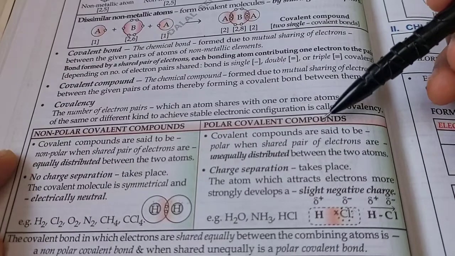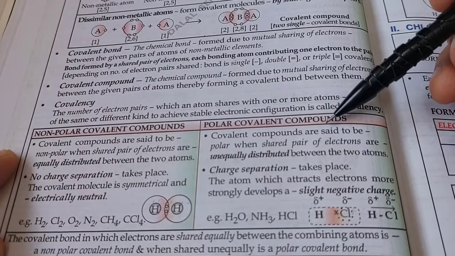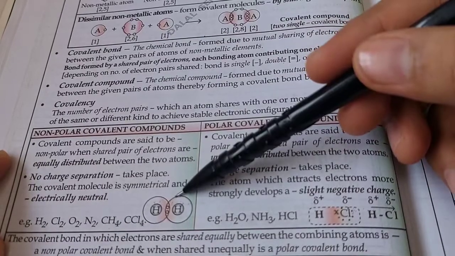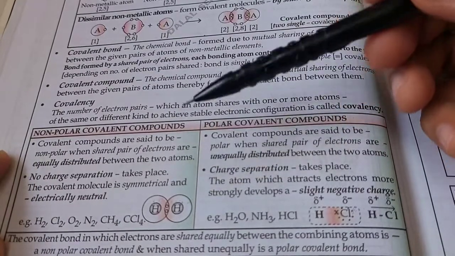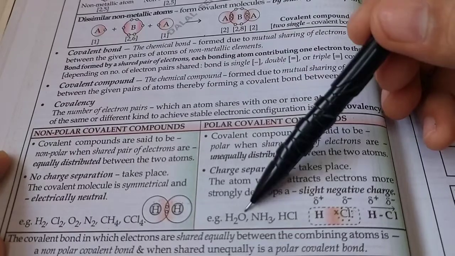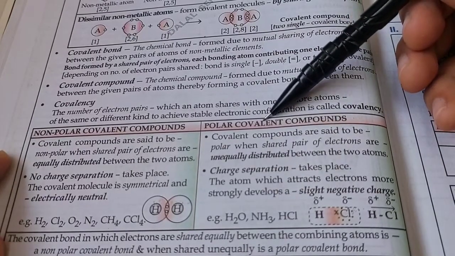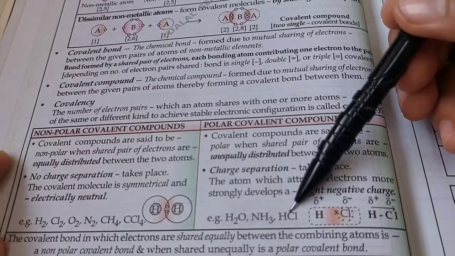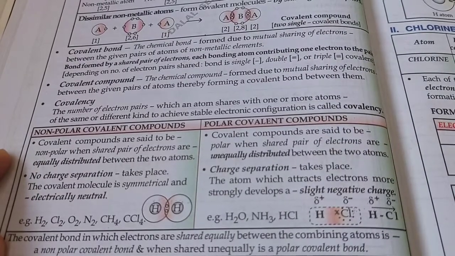And such polar covalent compounds do show properties similar to ionic compounds, like they do dissolve in water. Non-polar covalent compounds don't dissolve in water because like dissolves like, and water is a polar covalent compound. So it will dissolve only other polar covalent compounds, that is these acids and even ammonia.